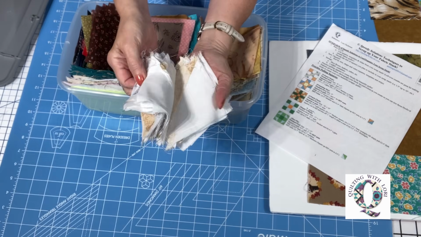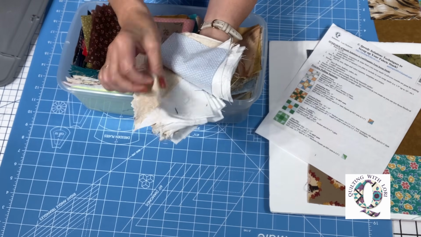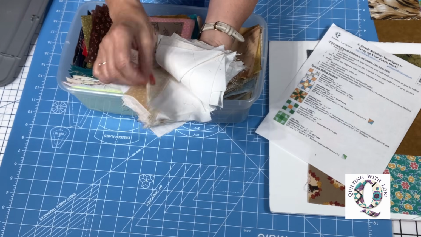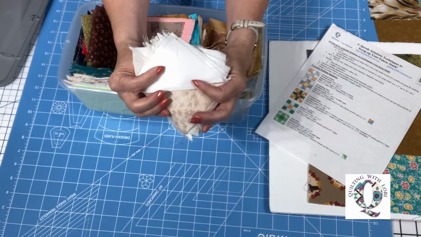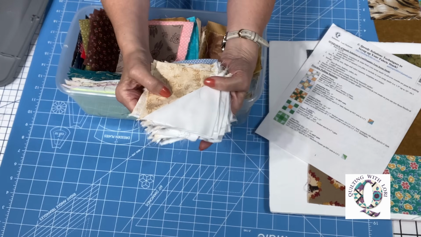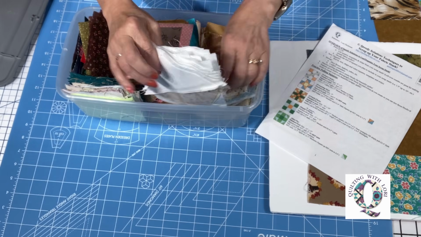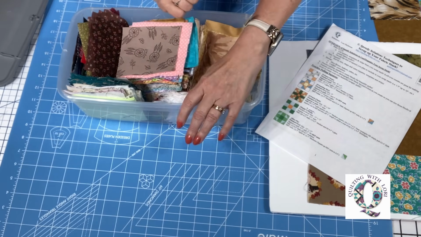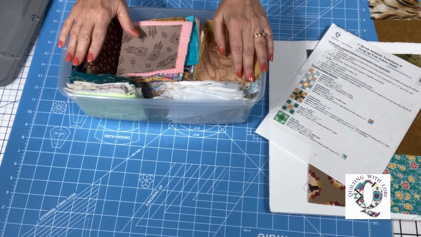Here I have a whole bunch of half square triangles that have already been created. So all I need to do is square these up and get rid of the dog ears there. And I have all kinds of beautiful half square triangles just about ready to go. They have to be squared up. But I've got those in this container because they're 4-inch half square triangles once they're completely squared. And I can use those in a pattern. So I like to keep all of that handy.